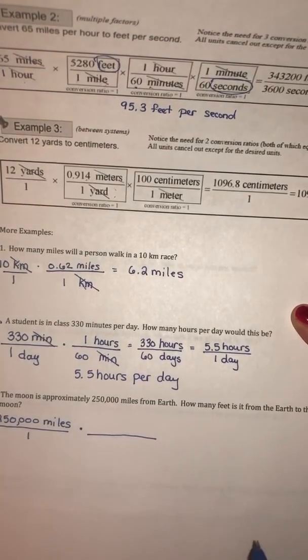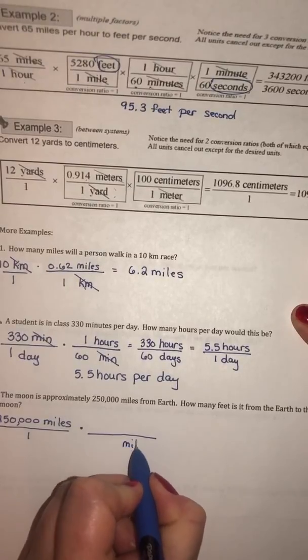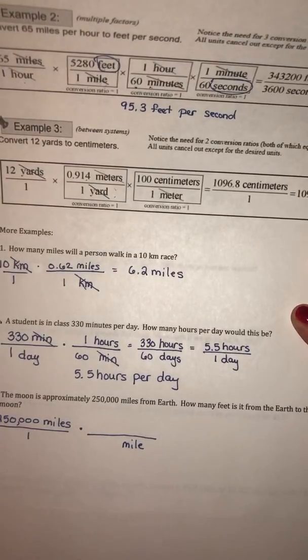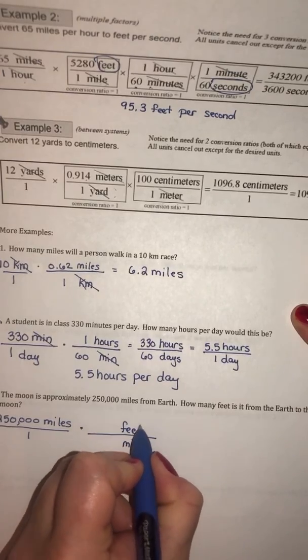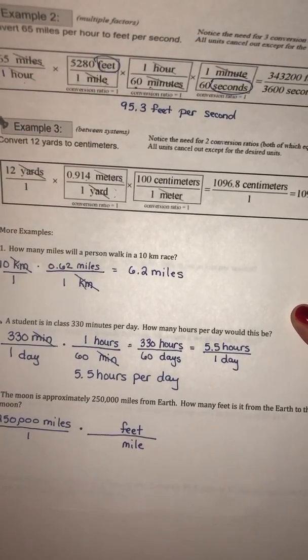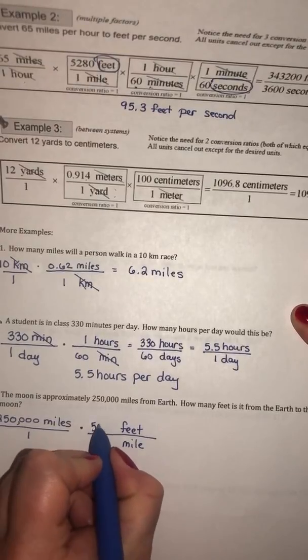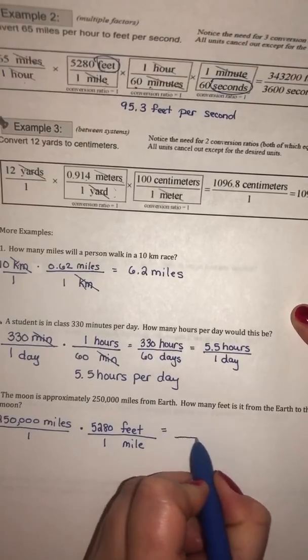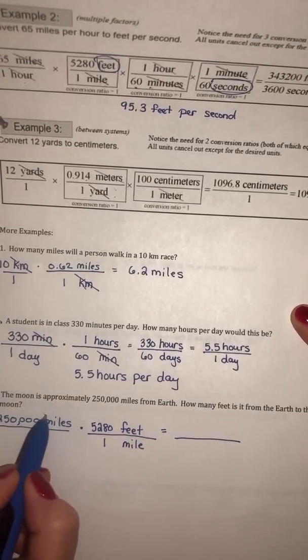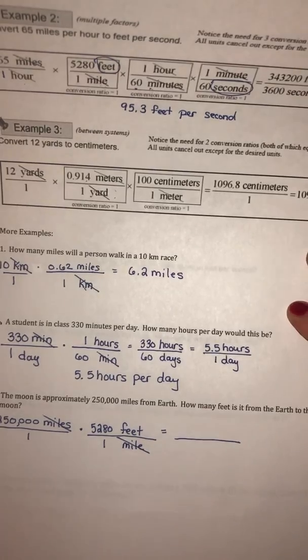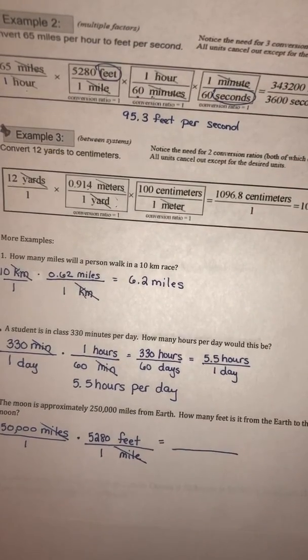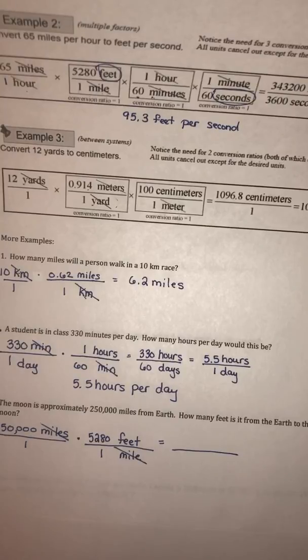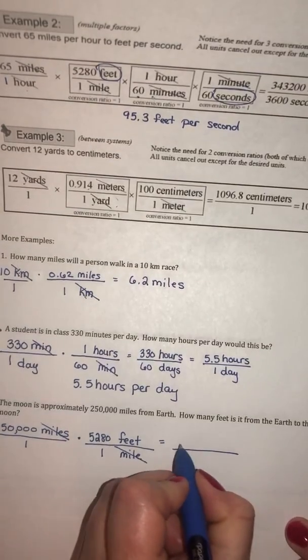So since miles are in the numerator, I need miles in the denominator. And since feet is what we want, it goes in the numerator. So we're going to use 5,280 feet per 1 mile. Now this is nice because miles will reduce with miles. And then I can go ahead and multiply. So 250,000 gives me a very big number.